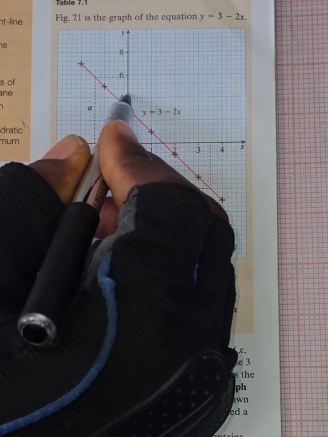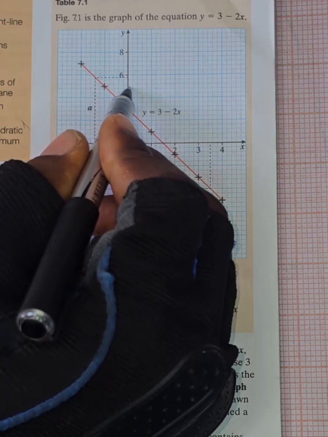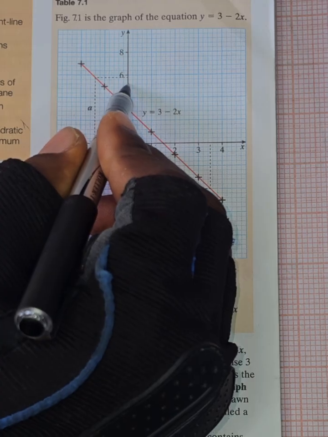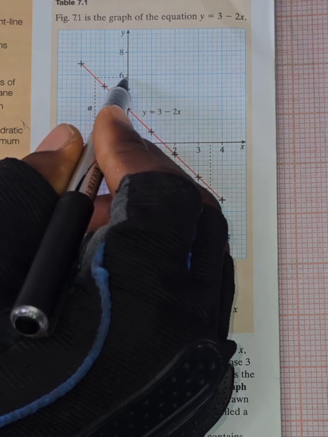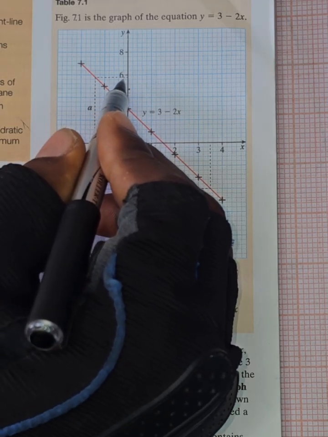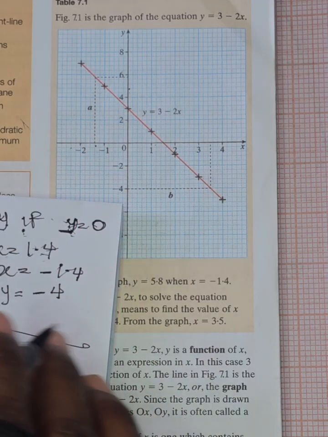So this is 4.4, 4.8, plus 0.4 will give you 5.2, plus 0.4 will give you 5.6. And now it is between 5.6 and 6, so you can take the middle. We can call it 0.2 and add it. It will be 5.8.